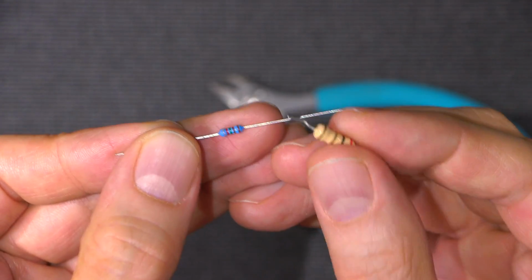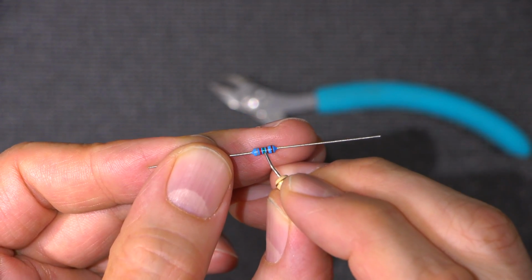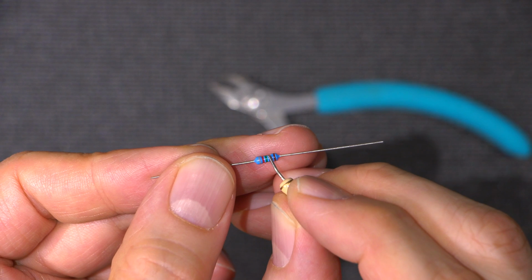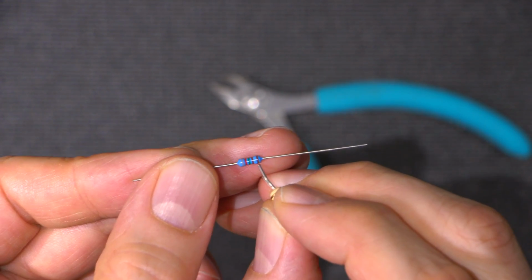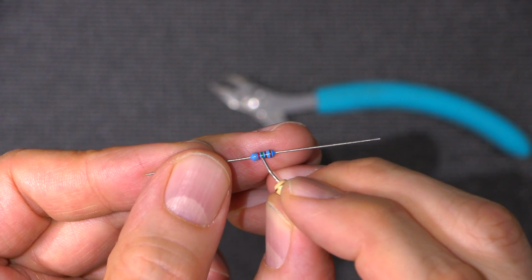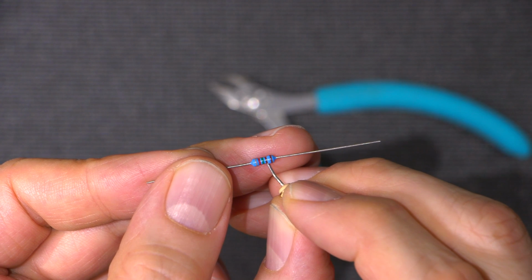But take a look at this here. So I'll use this as my pointer. So we have gray. All right, gray is 8. Red is 2, green is 5, so 8, 2, 5, and then we have brown, which is the number 1, and then we have a space here and another brown, which is number 1. So we have 8, 2, 5, and then we turn this number into the number of zeros.